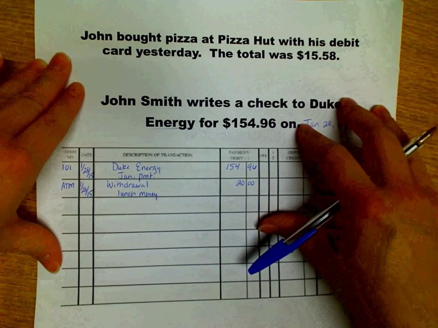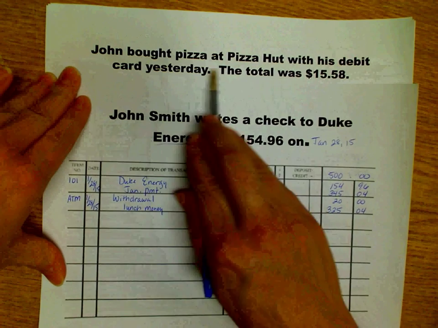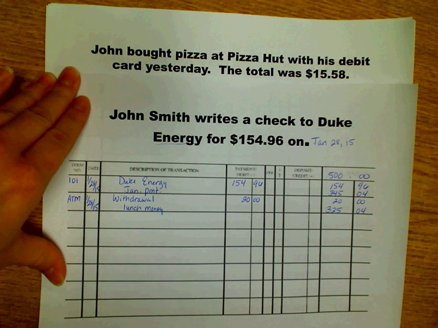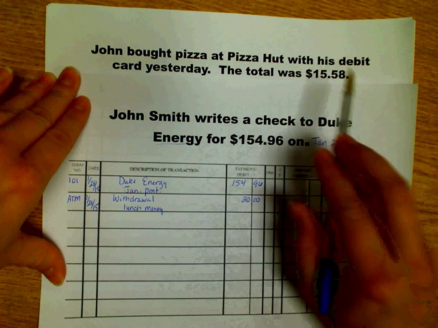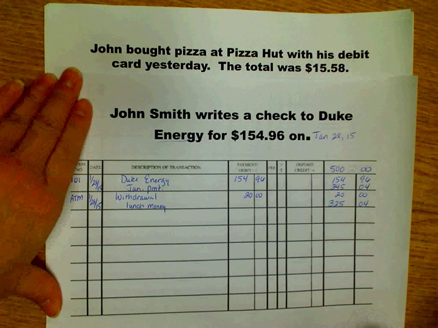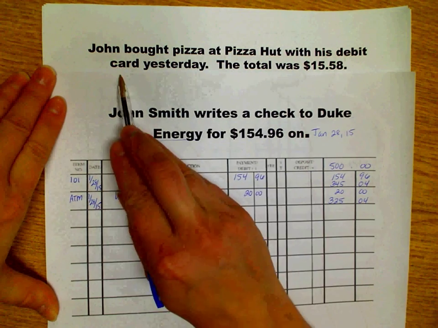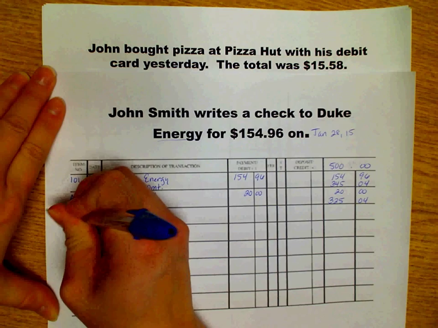All right. John bought pizza at Pizza Hut with his debit card yesterday. The total was $15.58. And in all honesty, he probably had coupons, because I don't know if you can get it for $15.58 anymore. But the item number for a debit card transaction is just DC, debit card.